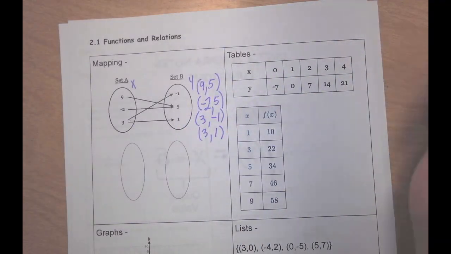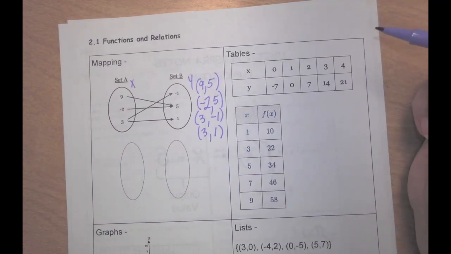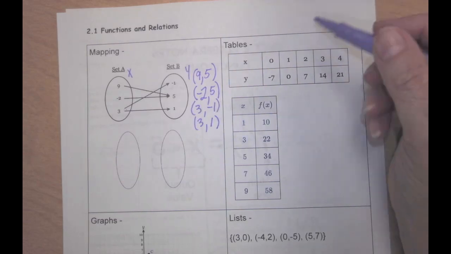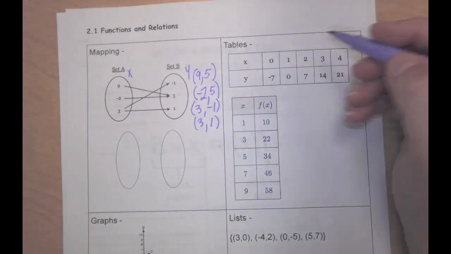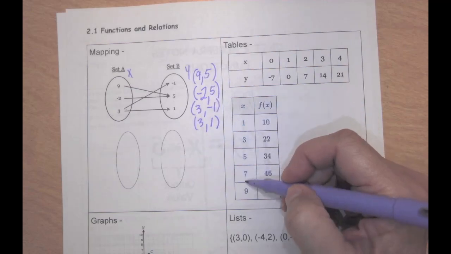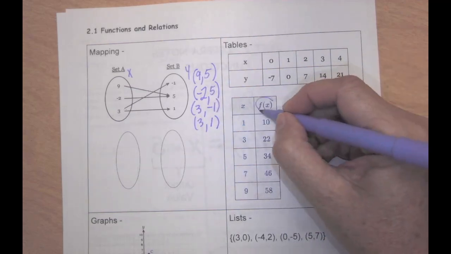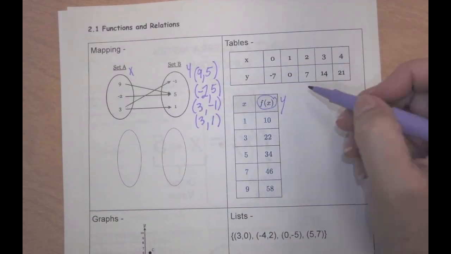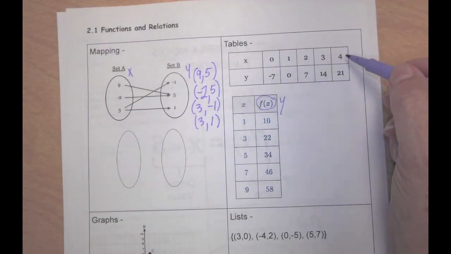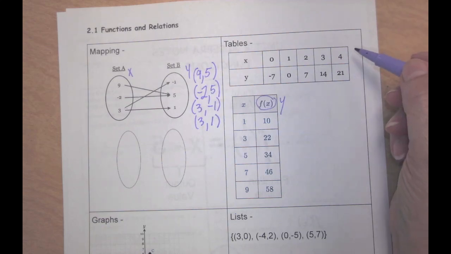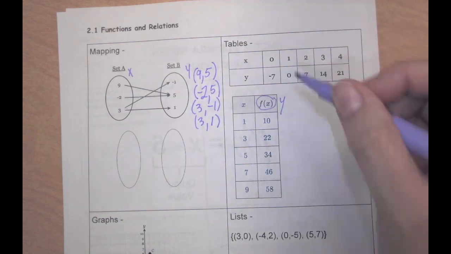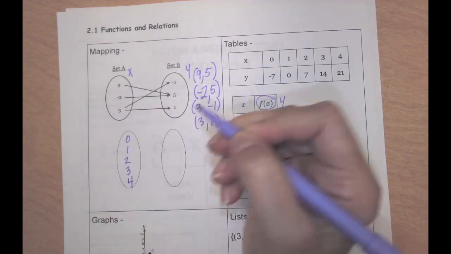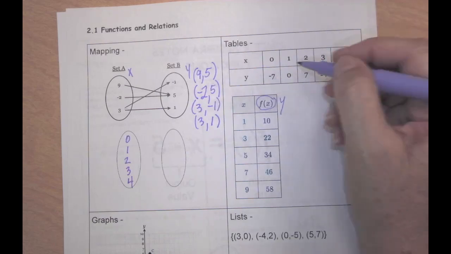So let's look at this table here, and let's see if we can put it in a mapping. You see how the x's are on the top here and the bottom here. This column has the x's and y's listed vertically. Now don't worry about this, we're going to learn it tomorrow. It just means y. So let's take this first table. List your x's: 0, 1, 2, 3, 4. And then pair them with their y's.